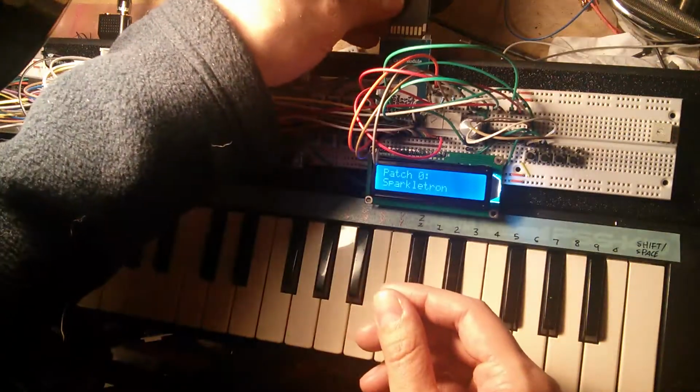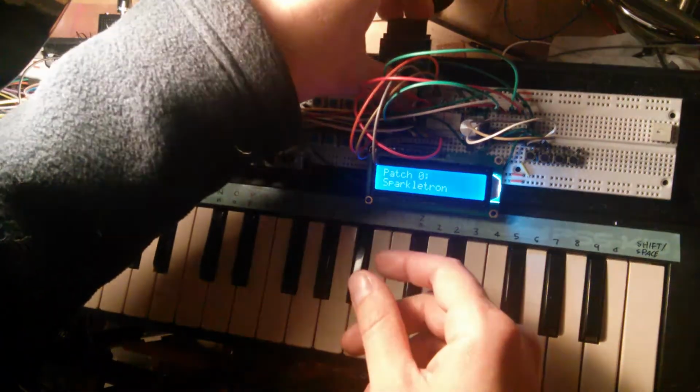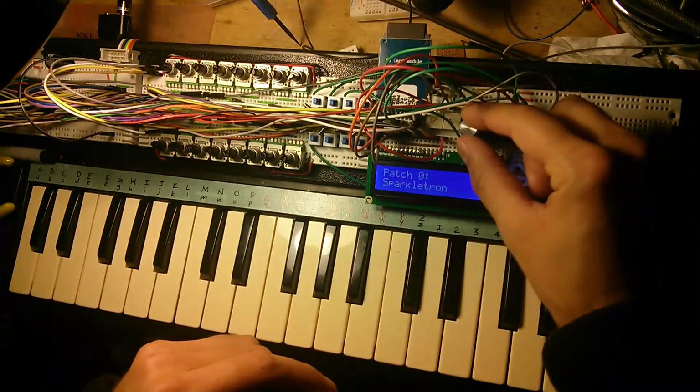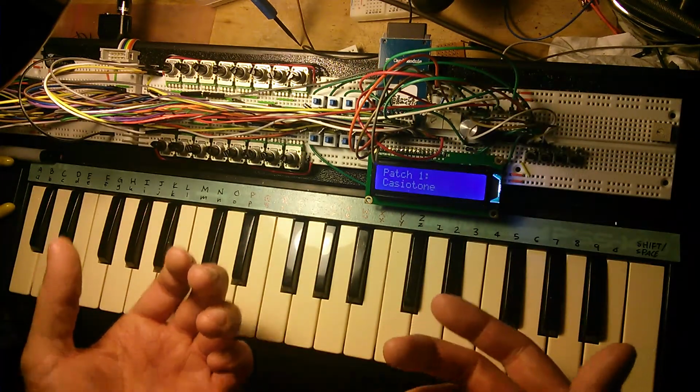Put this guy in there, and it's using the last patch that's loaded. I put it in there, and I turn the knob, and there it goes. Just read the next patch.